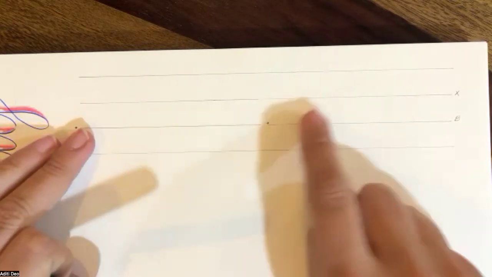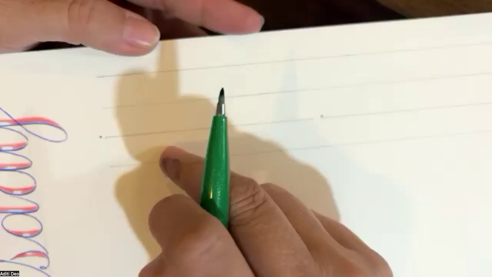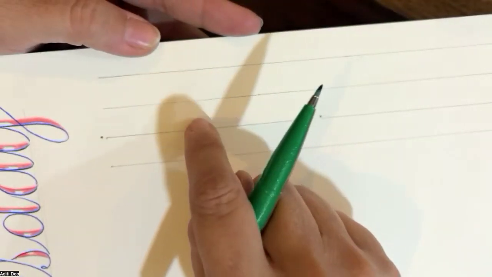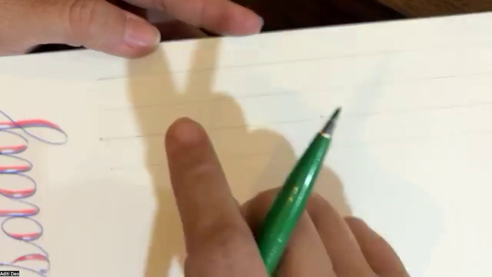Alright, so let's start with some basic shapes. I'm going to give you the shapes over here. So our letters are going to be upright, but they are going to be joined to the next upright letter and then joined to the next upright letter.